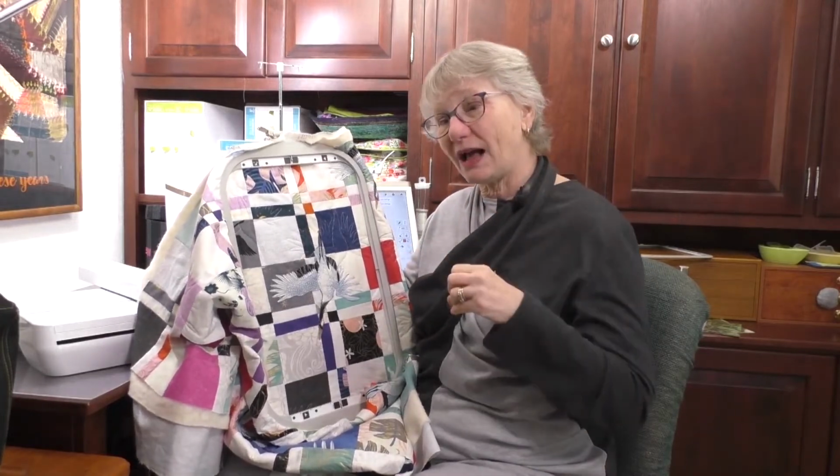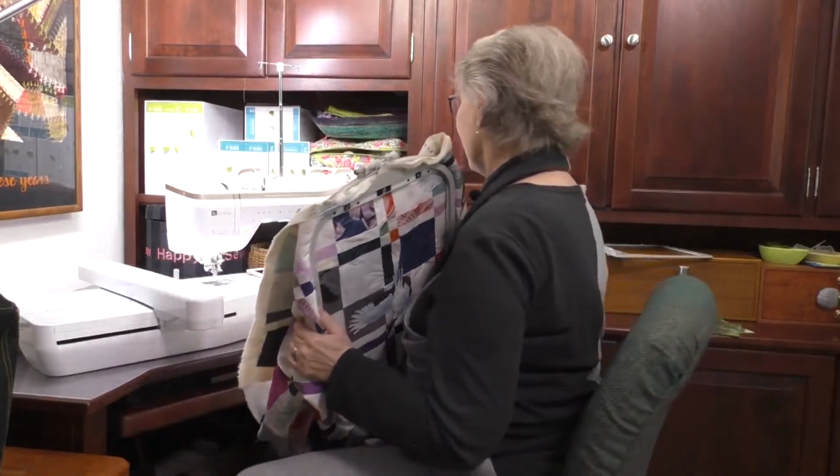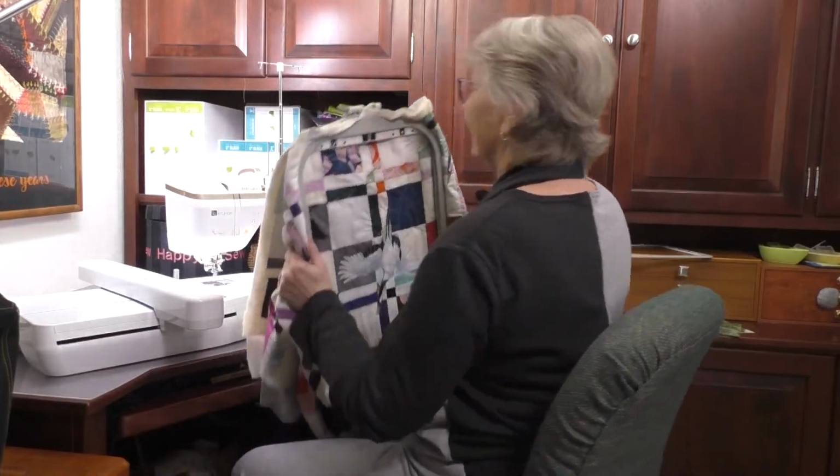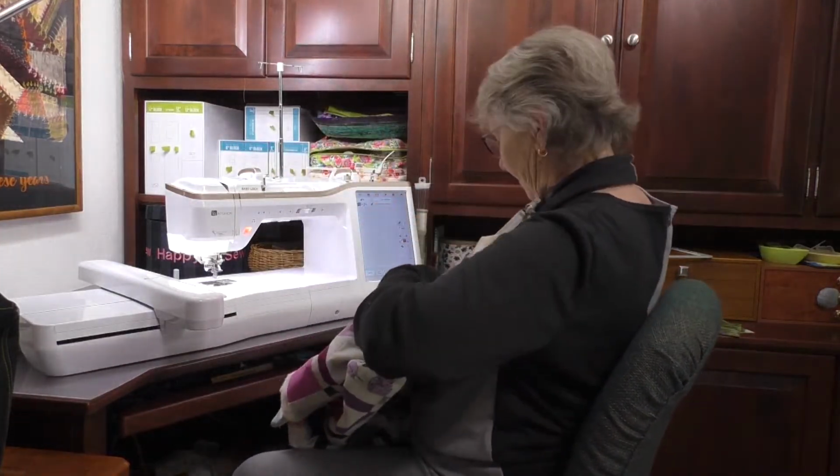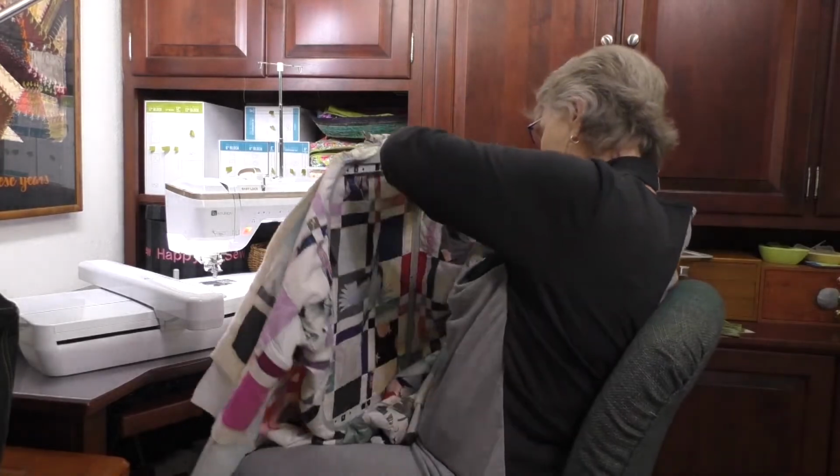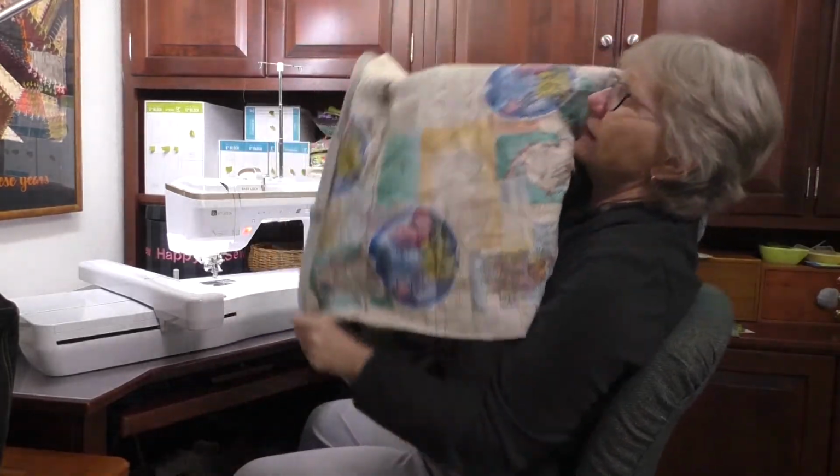So let's do that. I took a picture. Let's go to IQ Designer and see if there are tricks that we can use to trace our bird and make our own custom quilting design. So let's put him on the machine. We took a picture of him, and oh my goodness.